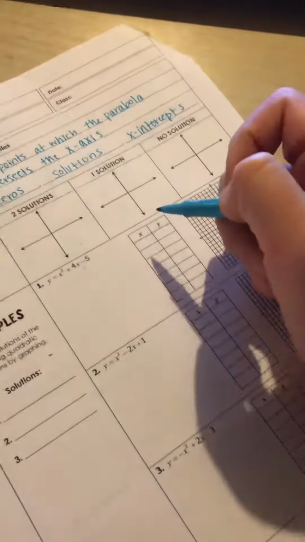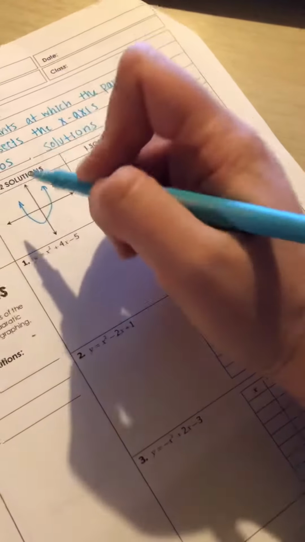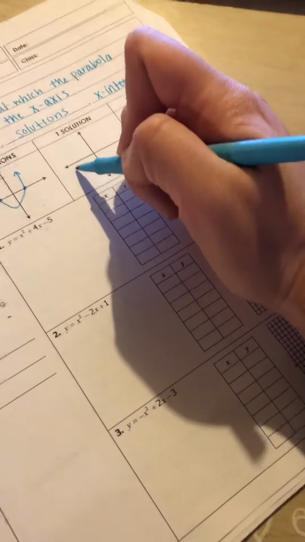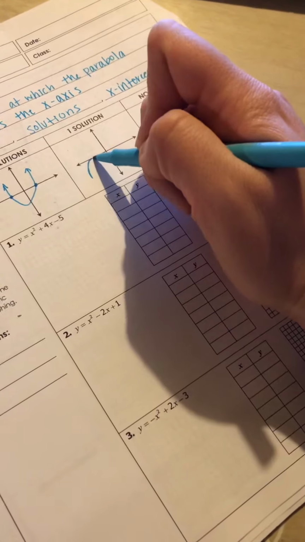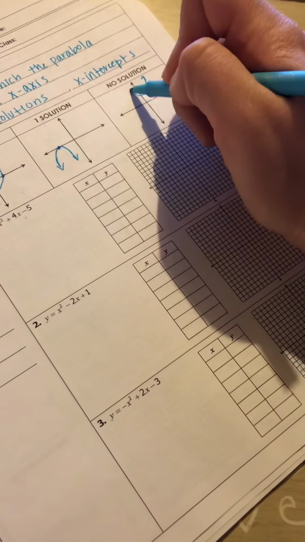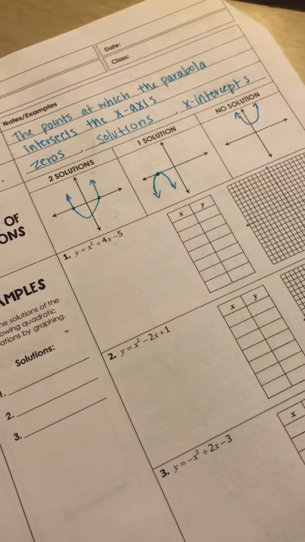There are 3 different kinds of solutions. There's 2, which is just a parabola hits at 2 spots. There's 1, and that one's going to be where it's right on it, like the vertex would have to be right on it. And there's no solution, like it's up here maybe, and that would be no solution because it never crosses the x-axis.